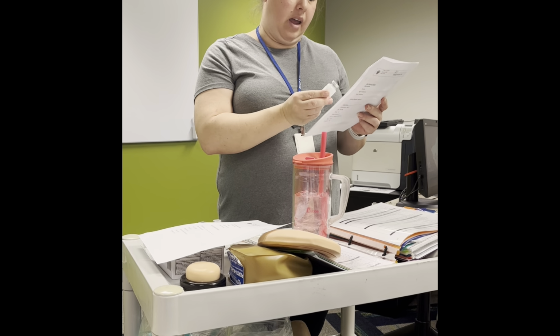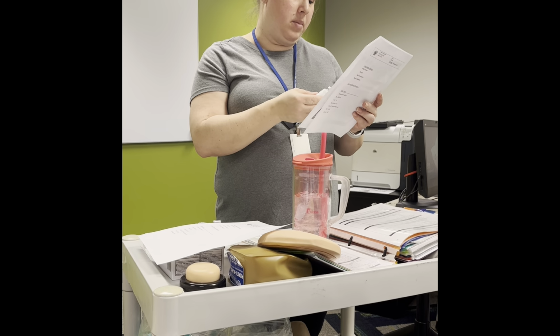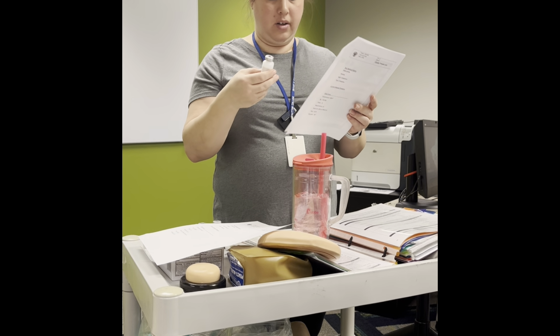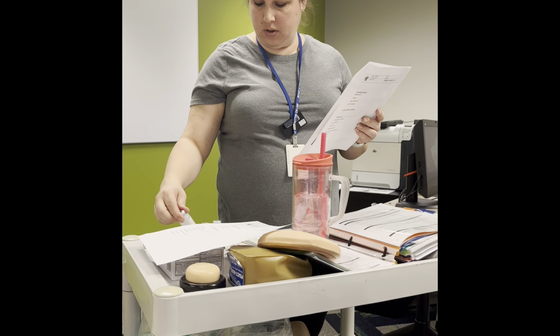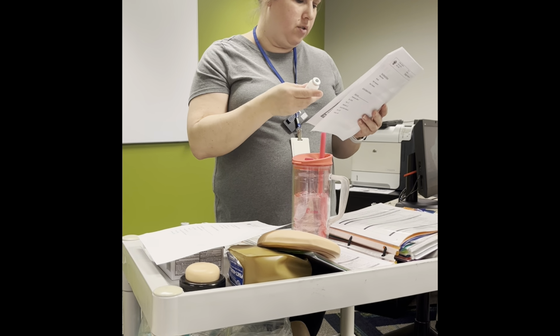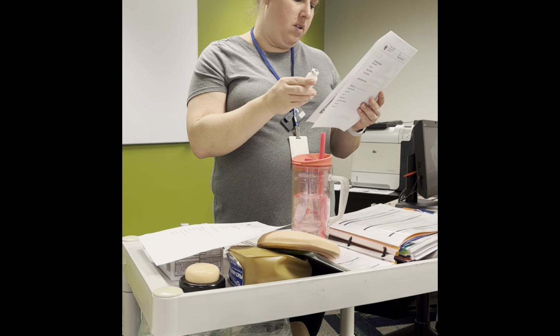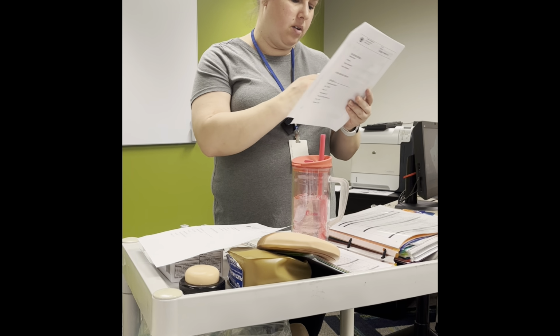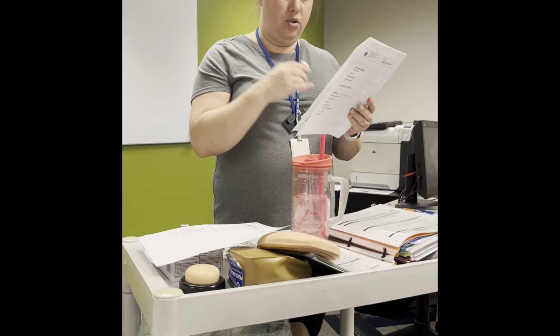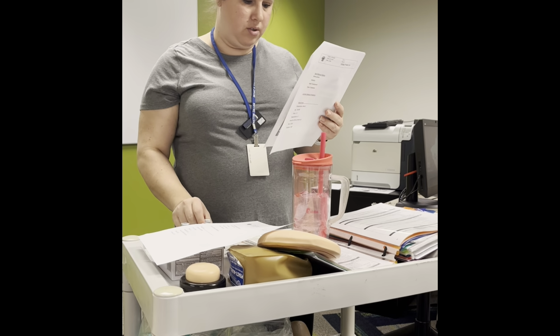Zofran, 8 and 1 ml. I have 12 milligrams. I have to give 1.5 intramuscular as needed. Expiration 12/2029. It's due now. Tubersol, 5 units, 0.25, which will equal 0.5. Intradermal, I have medication in a vial, dose is due now.